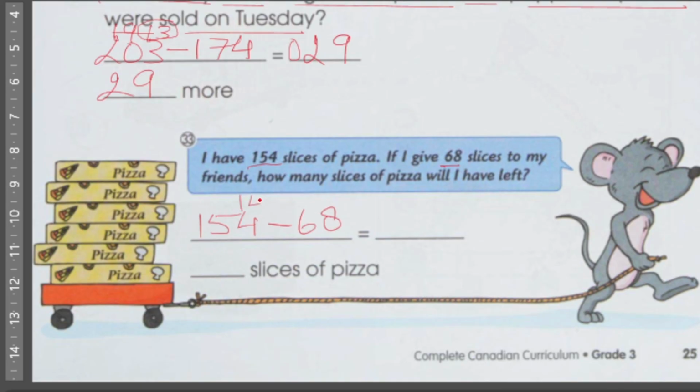So borrow 1, it will reduce to 4. So 14 minus 8 is equal to 6, and we can't subtract 6 from 4, so we will take 14. 14 minus 6 is equal to 8. So 86 slices of pizza are left with me. This is the answer.